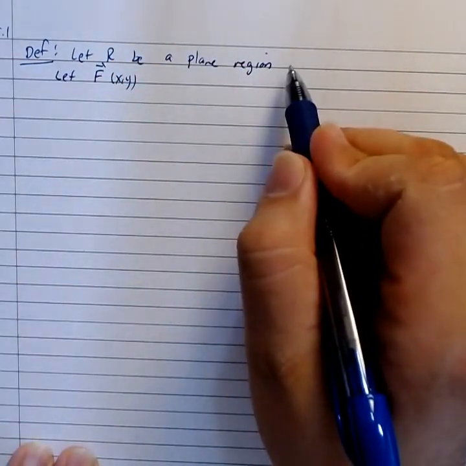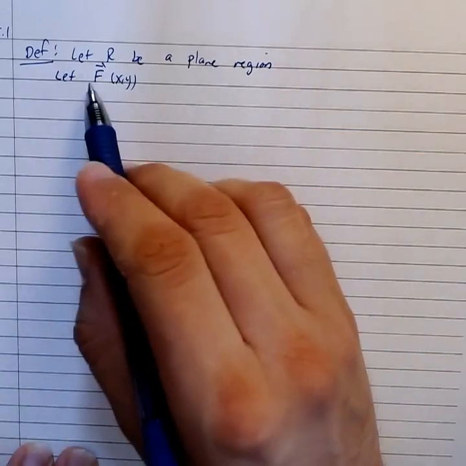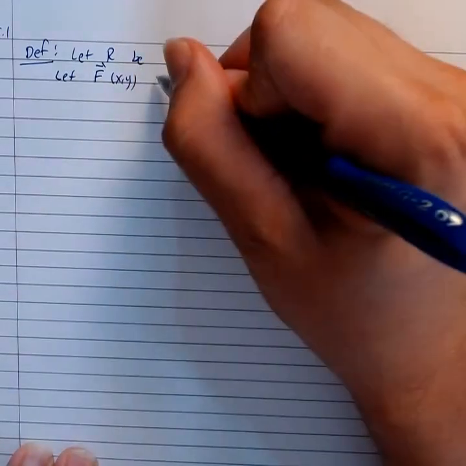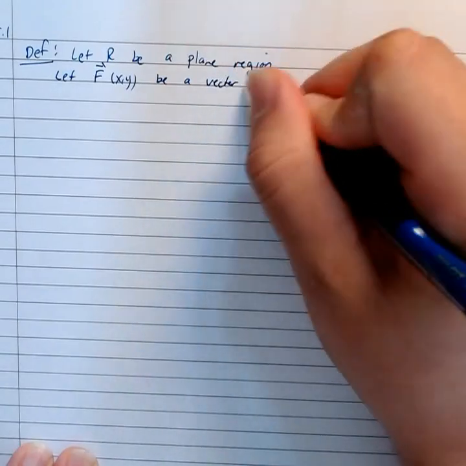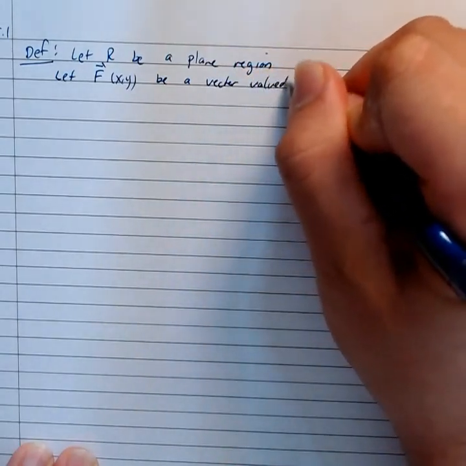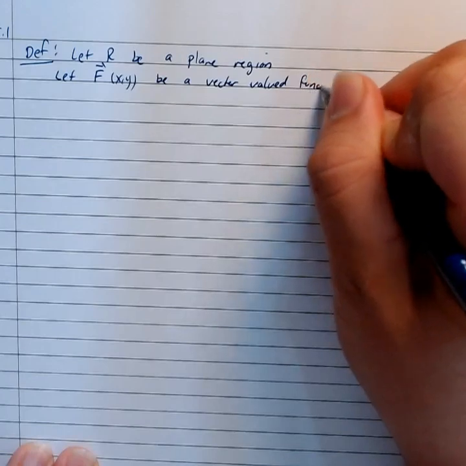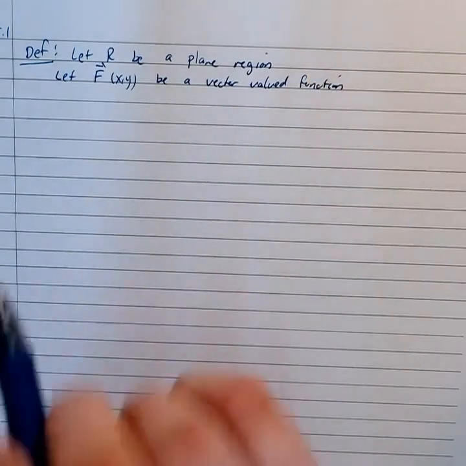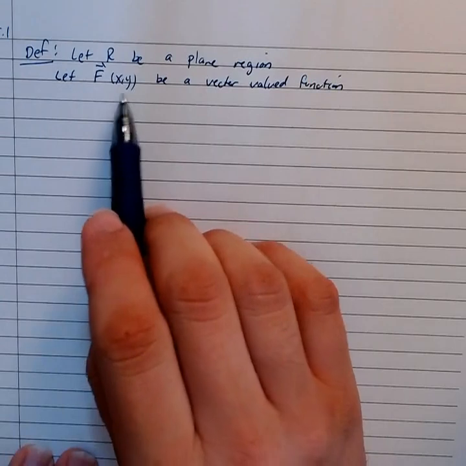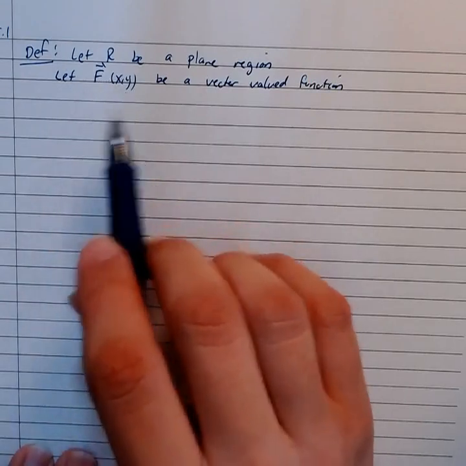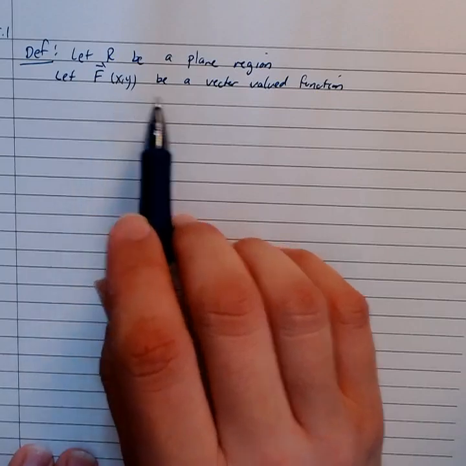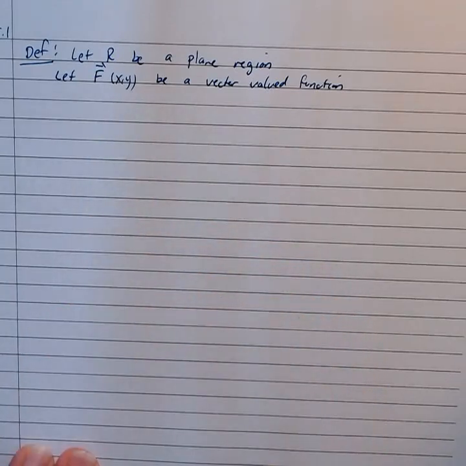So here when we say the plane region, we mean the xy plane. So let f of x comma y be a vector-valued function. We've seen vector-valued functions before. You give me a number or a point, and I return to you a vector. All right? So let f of x comma y be a vector-valued function.